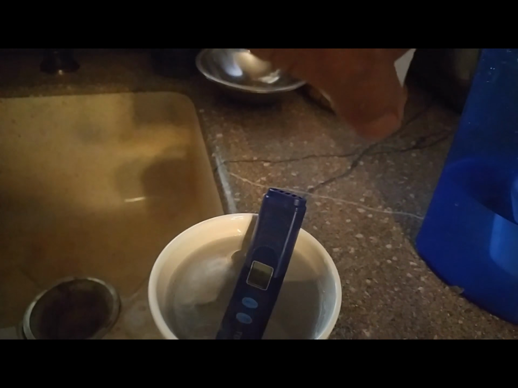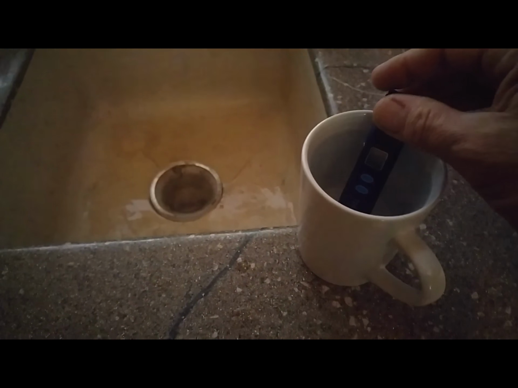So if I put a fresh filter in here, it would say 0. I'll change that filter when it gets to be about 5 plus. Somewhere between 5 and 10 is about time to change that filter. Because after all, these things are expensive. They're $10 to $15 per filter. But like I said, they do last a long time.